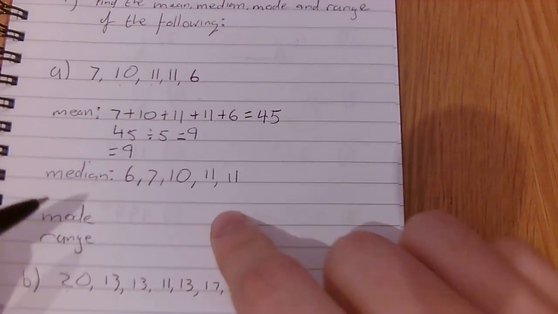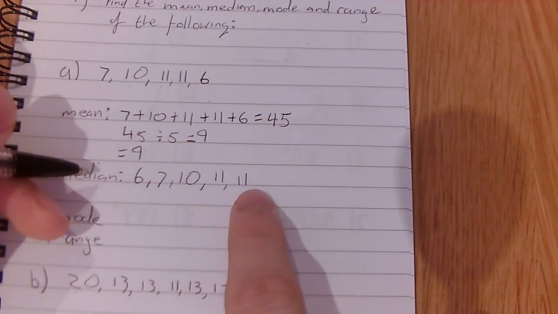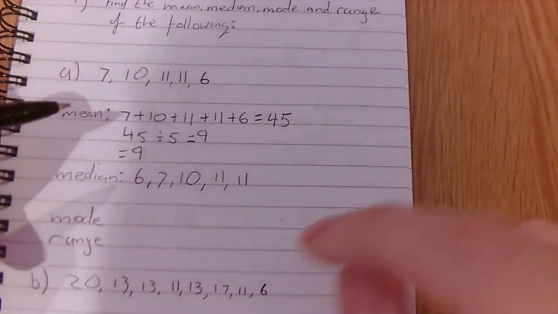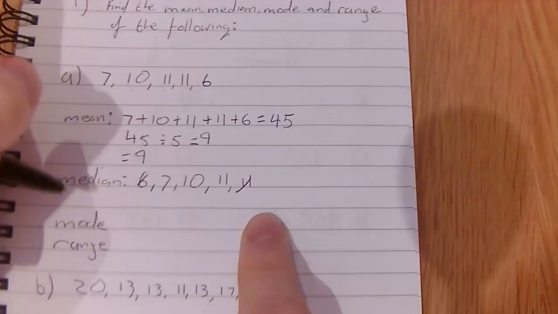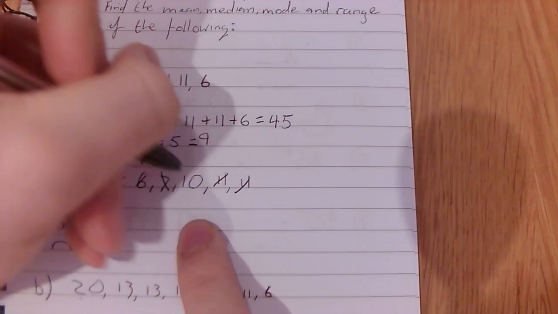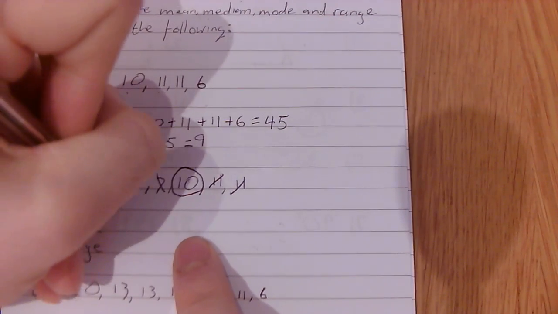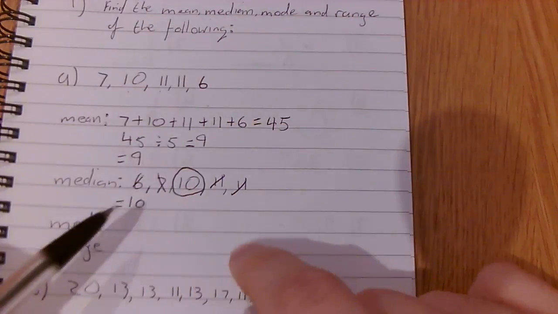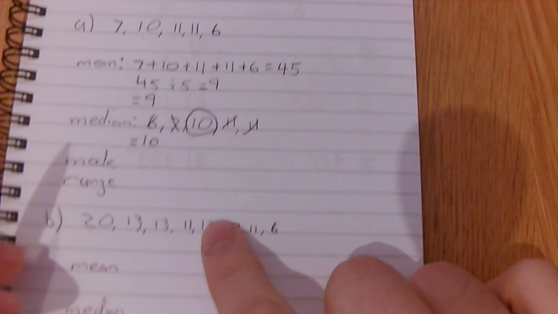So the median has to be the middle number in the sequence once they're all in order. So it's not going to be the outside numbers, obviously, and it's not going to be these outside numbers. So it's going to be the middle number that's left over, which is 10. So the median is 10. Because there are 5 numbers in total, the middle number is going to be the third number.